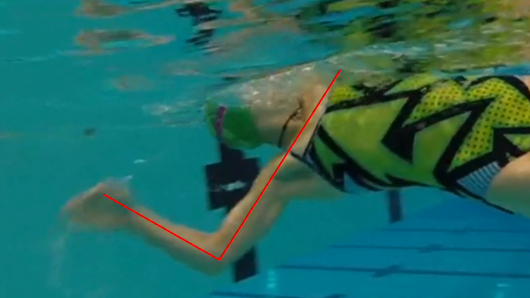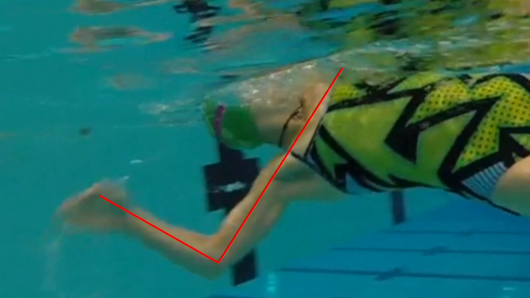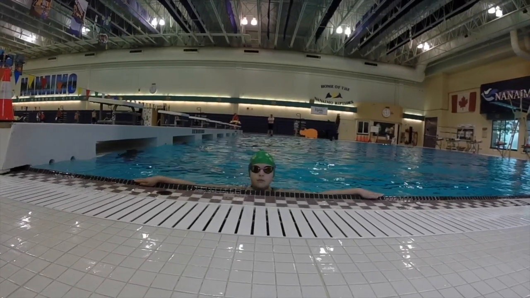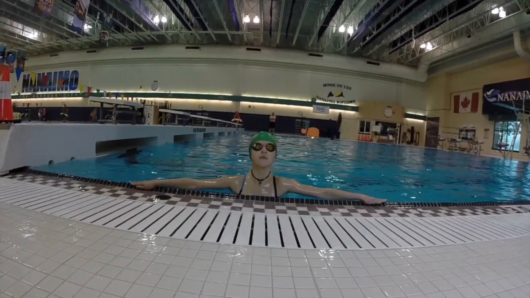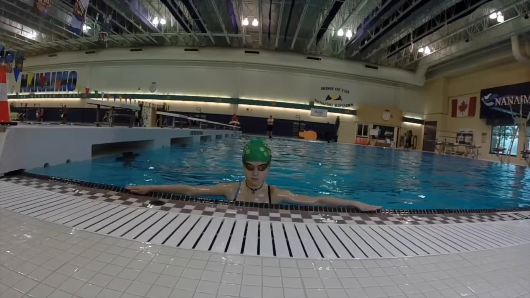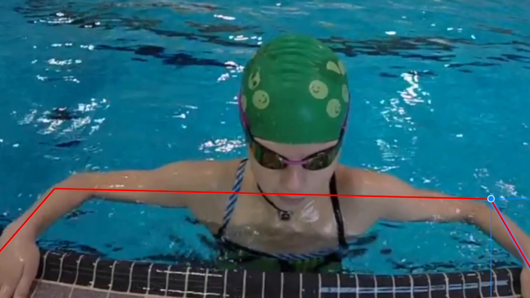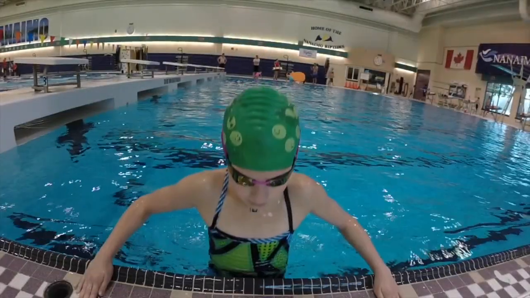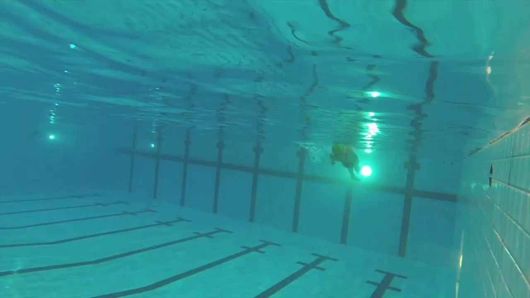The 90-degree angle at the elbow allows for maximum power potential as the muscles are in the ideal place to generate force. Here, the swimmer is struggling to exit the pool with extended arms. What will happen when we create the same angle with our arms that we previously did in the backstroke pull? The swimmer can now exit the pool easily as the muscles are in an ideal place to engage.